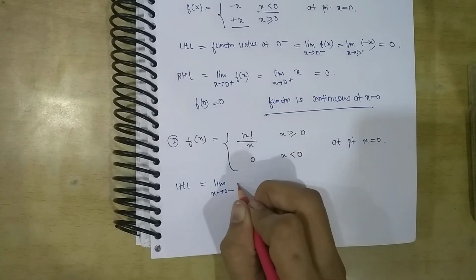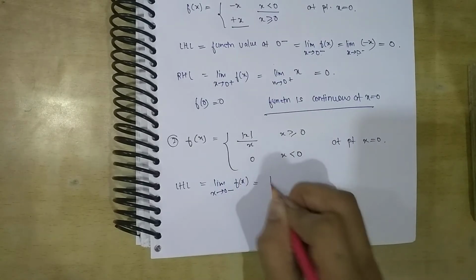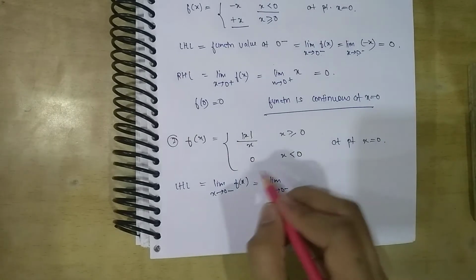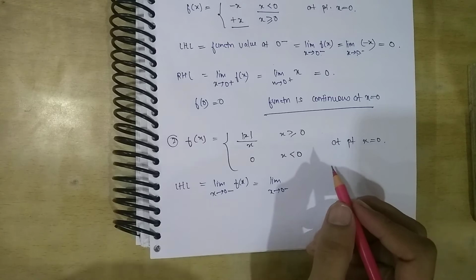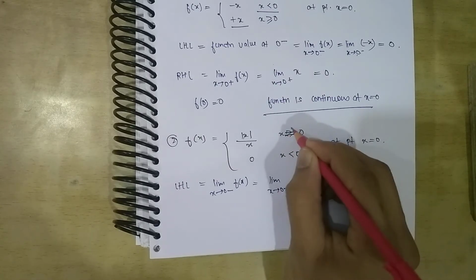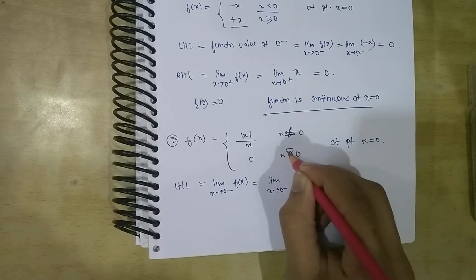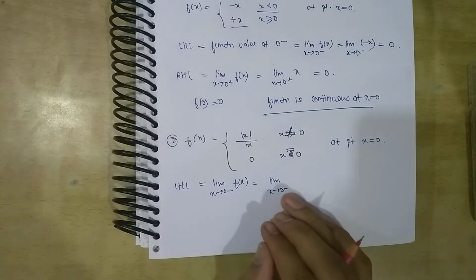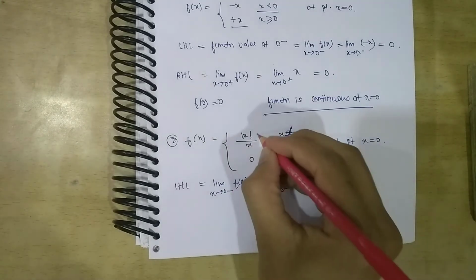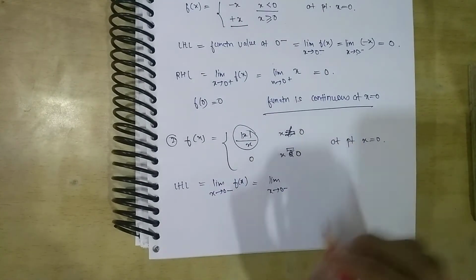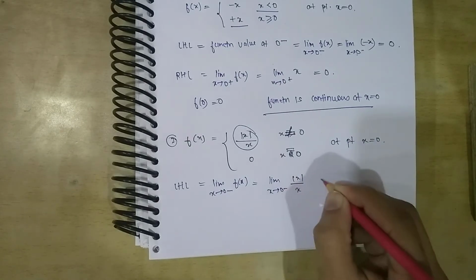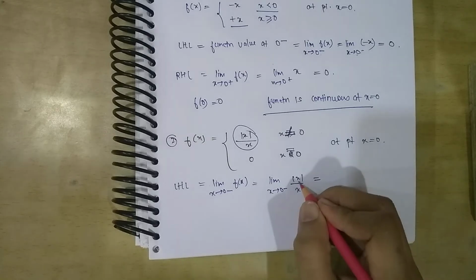So let me substitute here what f(x) is going to be. Oh sorry, there is a little change in the function here. It is mod x by x when x is not equal to 0, and 0 when x is equal to 0. So when we consider x tending to 0 minus, the function we take is this one, because here x is not 0. So let's check when x is going to 0 minus.